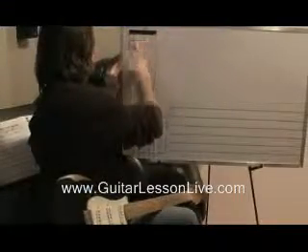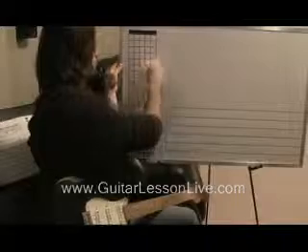So now it's the same thing on the 6th and 5th string. It starts to change, however, if you look at starting on the 4th string.